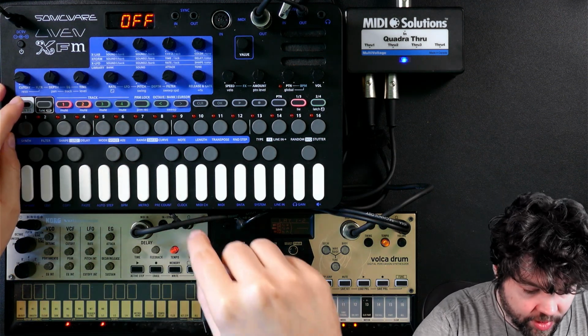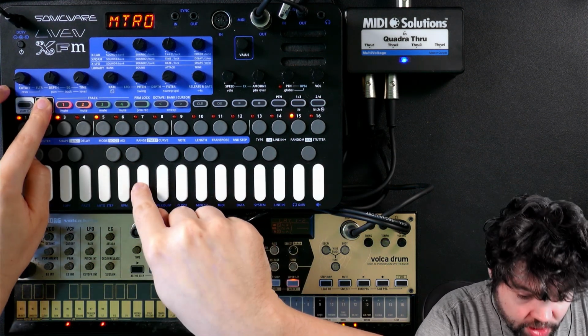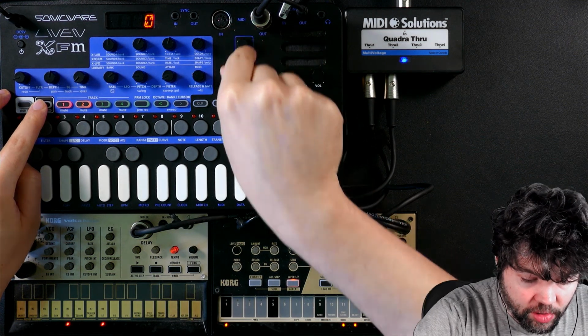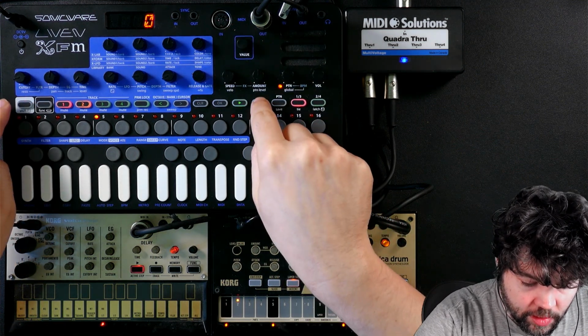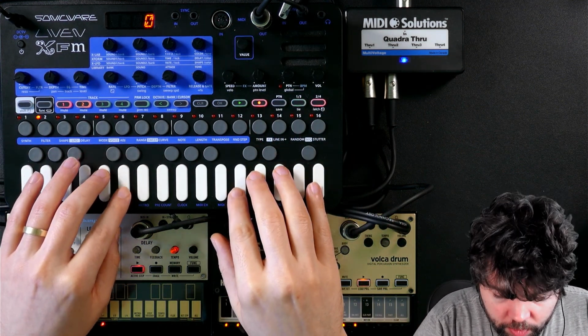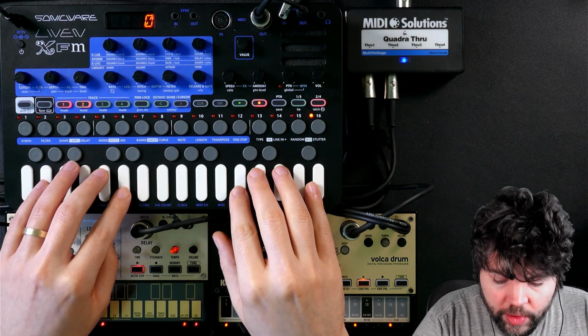So I'm going to get the sequencer free running. My metronome is off. Third bar.